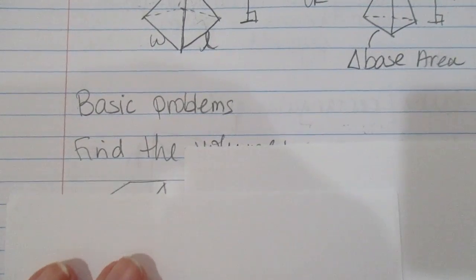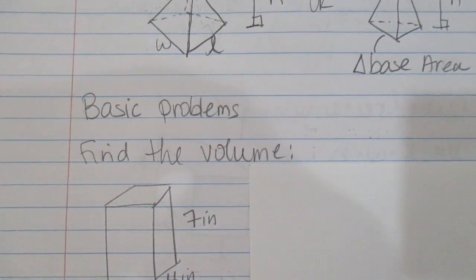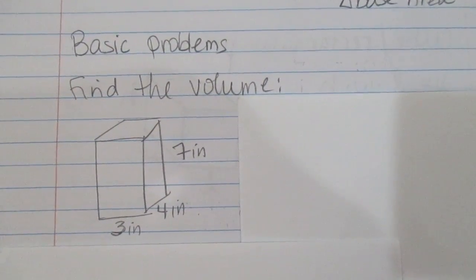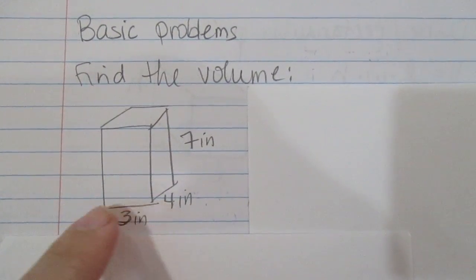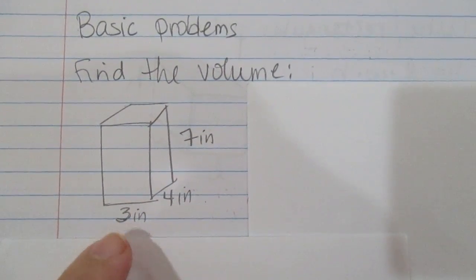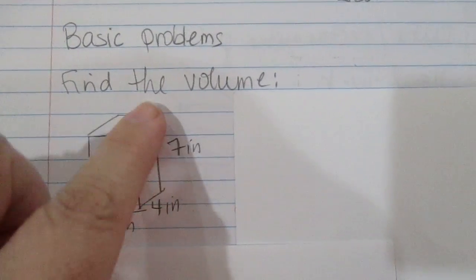These are where we are simply given a three-dimensional object and asked to find the volume. So here you have a rectangular prism. I know it's a rectangle because the top is a rectangle, and that means the base is a rectangle, 3 by 4. And I have that it is 7 inches tall.